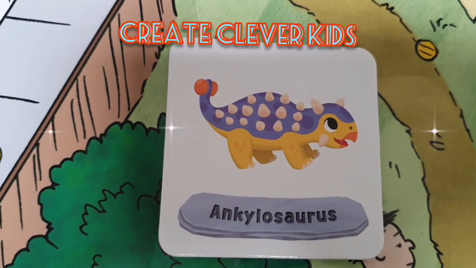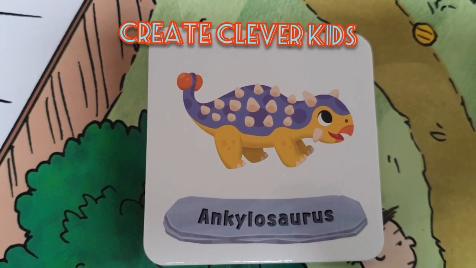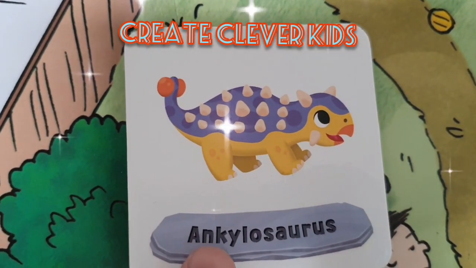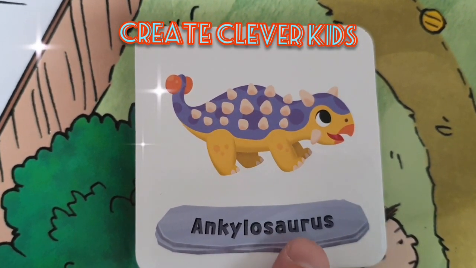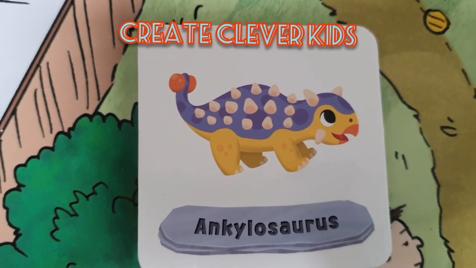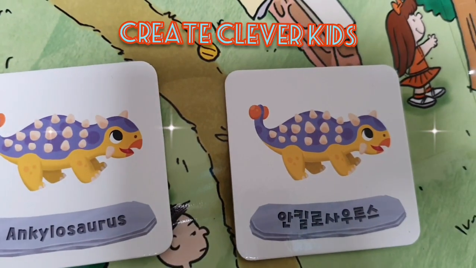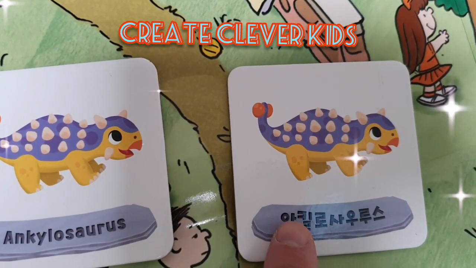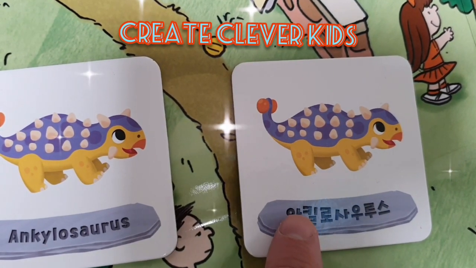Okay, here of course we have the famous armored dinosaur, the Ankylosaurus. Ankylosaurus. And now let's take a look at the Korean version of the same card. Now, when you see the circle here, this is a silent sound.